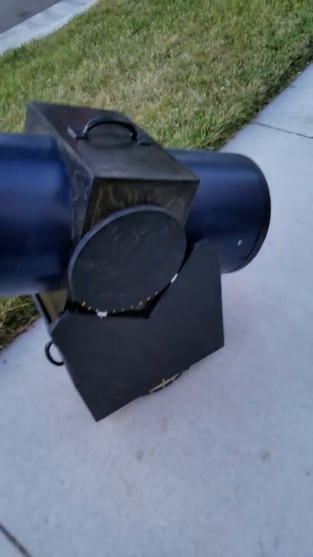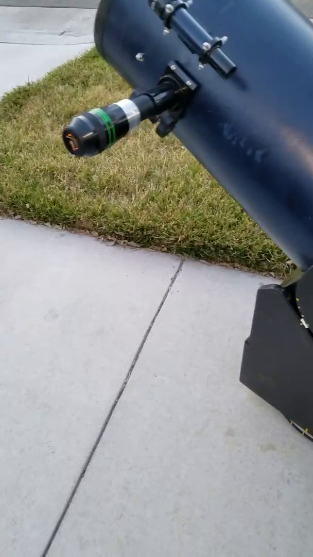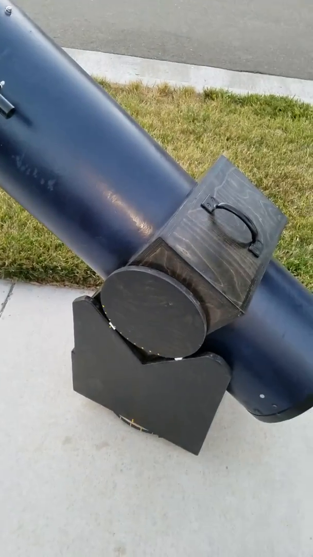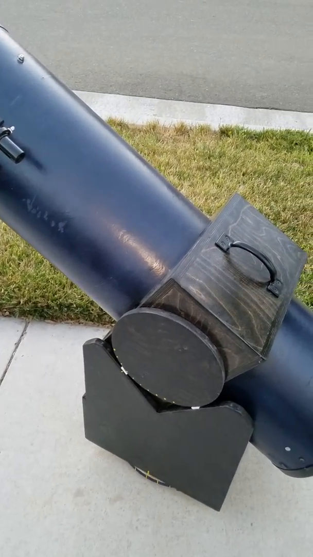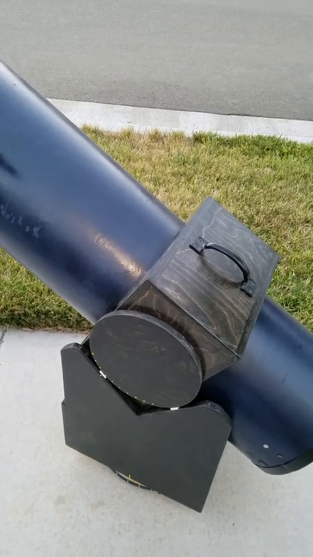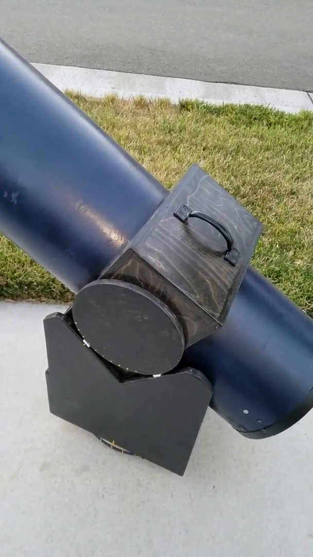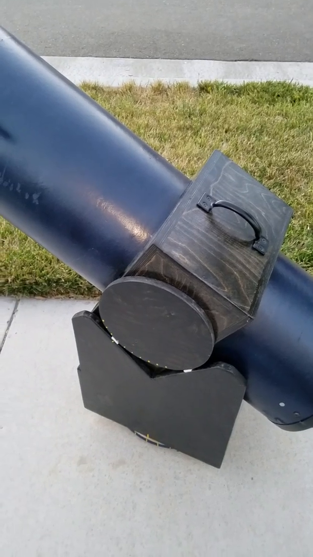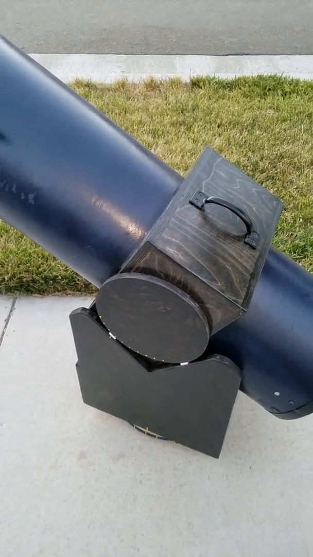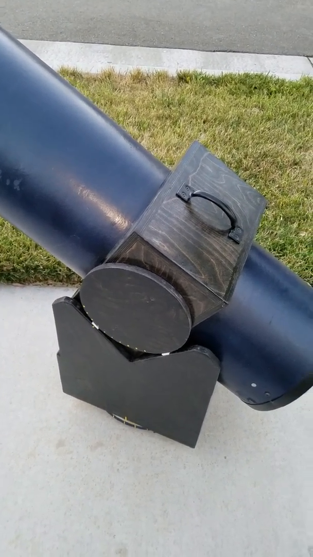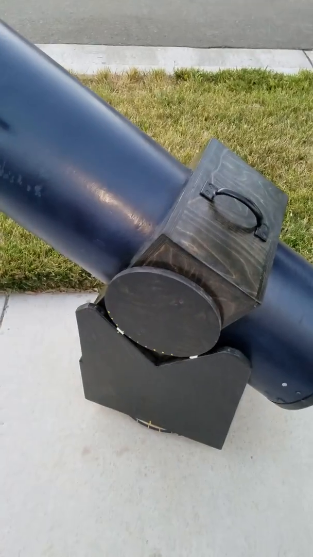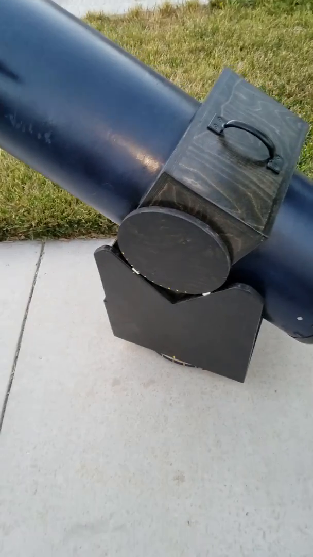Anyway, that is how I find planets in the daytime. I have done this trick to find Mercury, Venus, Mars, Jupiter, and Saturn. I've also used it to find some bright stars like Arcturus and Vega and others. And so anyway, that's your tick mark system for finding planets in the daytime.